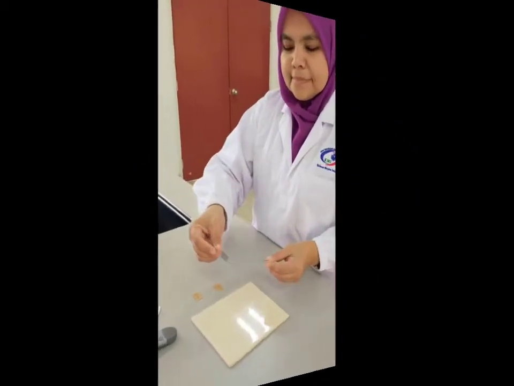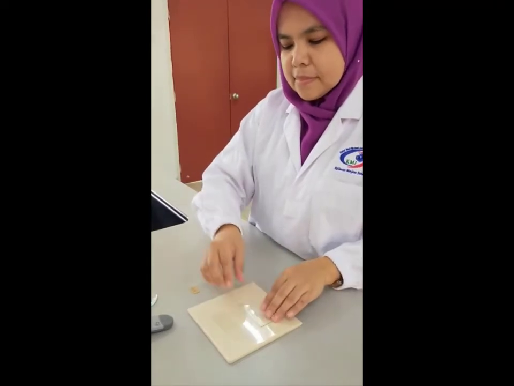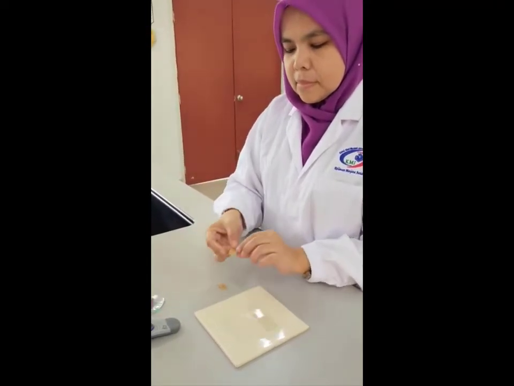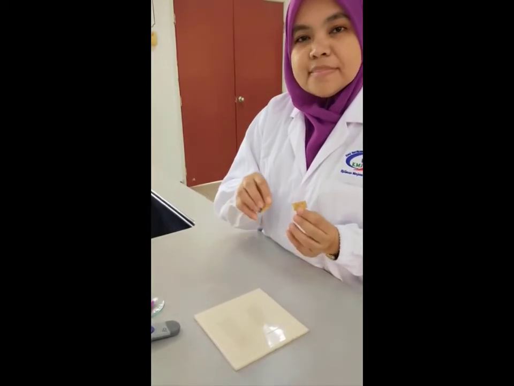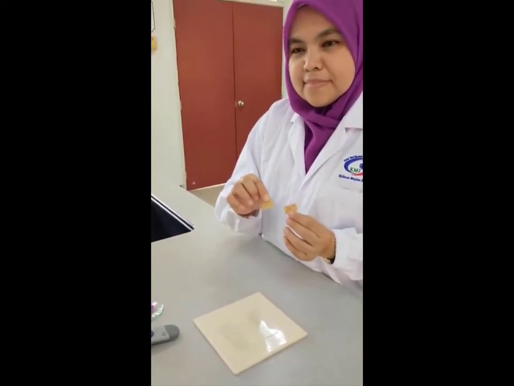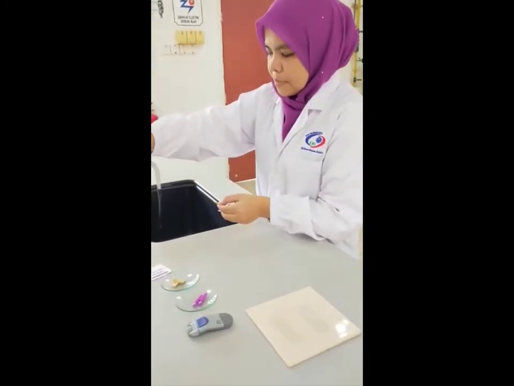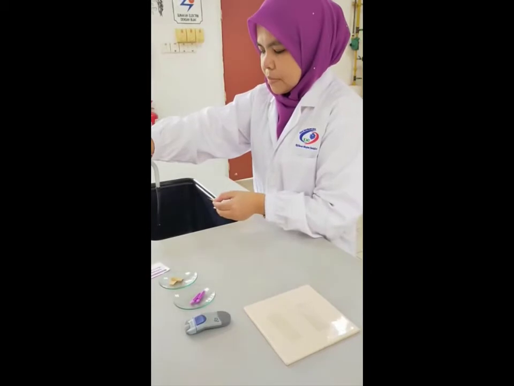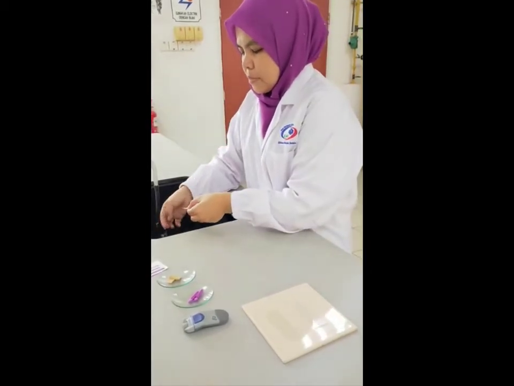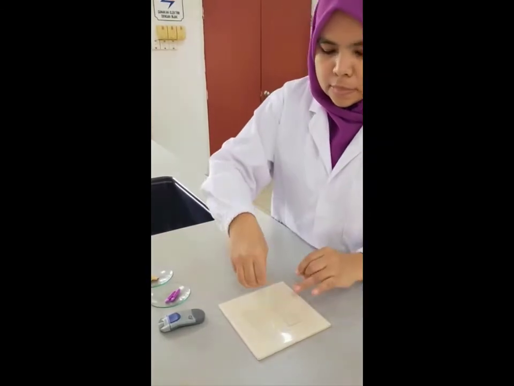For the first procedure, take 2 clean slides and put them on the tiles. Take 2 label papers written with anti-A and anti-B, and paste them on the slides.